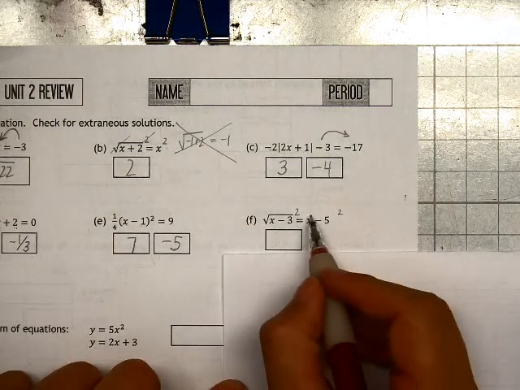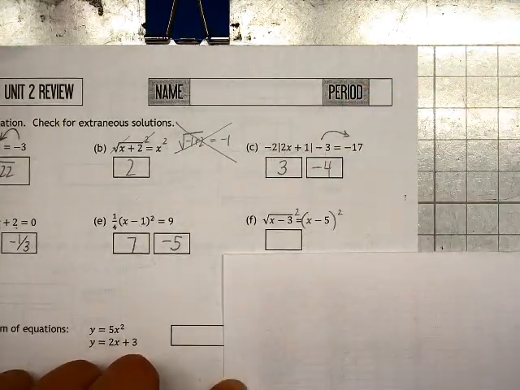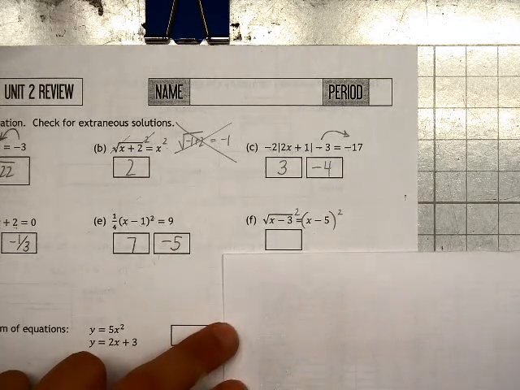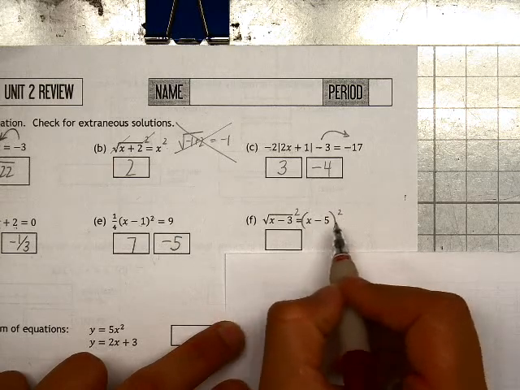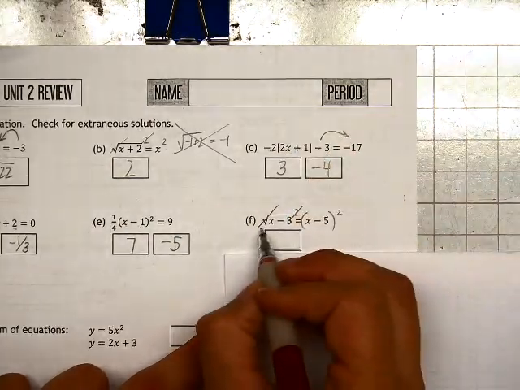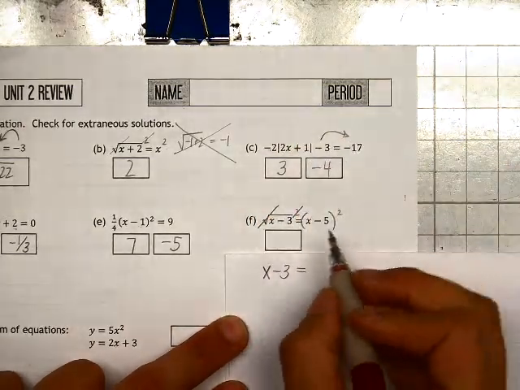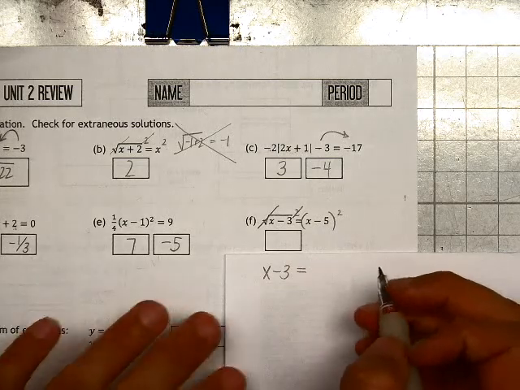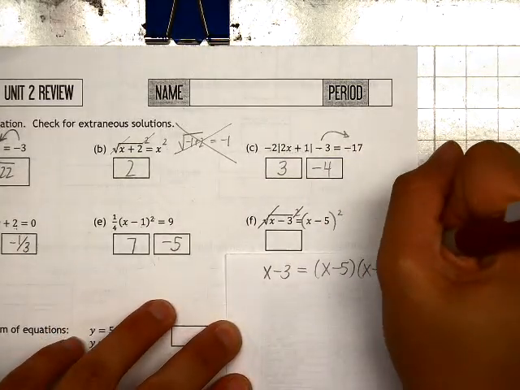Since the right-hand side is technically one large quantity, x minus 5, you'll notice I put it in parentheses. By putting it in parentheses, it will remind us that we are technically multiplying the entire thing times itself twice. Specifically, that'll look like this. The square root will cancel the square, leaving me with x minus 3 on the left. And then, of course, x minus 5 squared is really x minus 5 times itself, x minus 5 again.